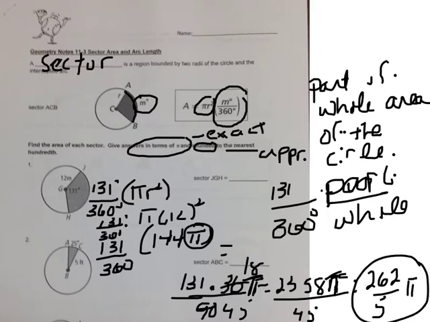That's the answer in terms of pi. Now, if I want to know the approximate answer, I'm going to take that 262 divided by 5, and I'm going to multiply it by pi, and I get the approximate answer. I'm going to write it over here because I've only got so much room to work here. If I round to the nearest hundredths, that means 2 decimal places.